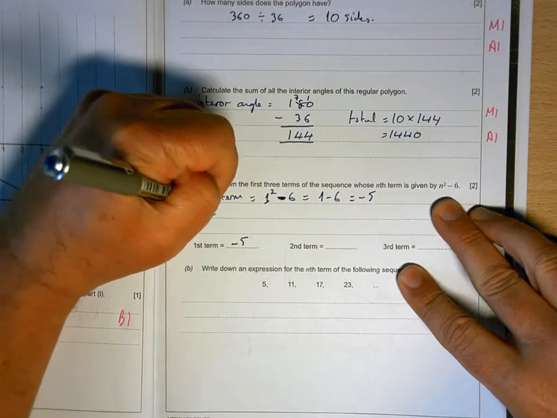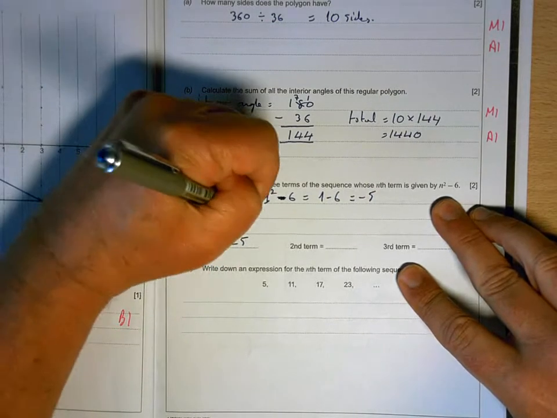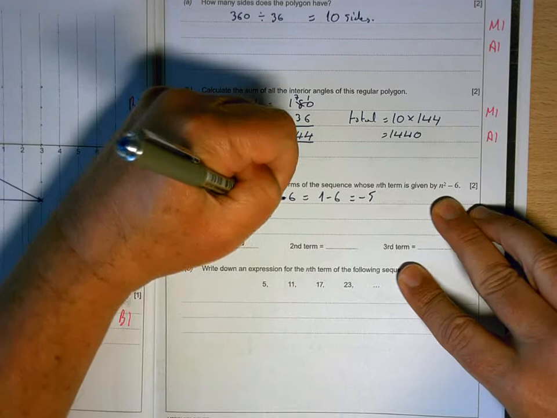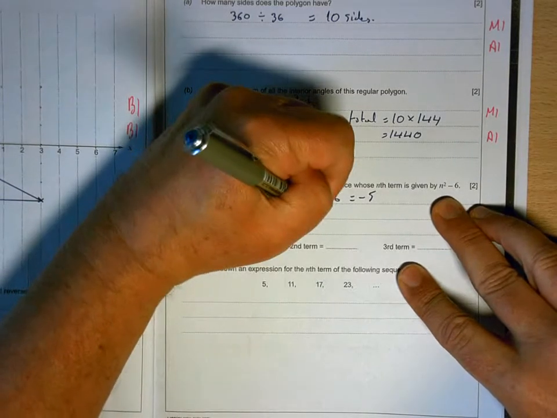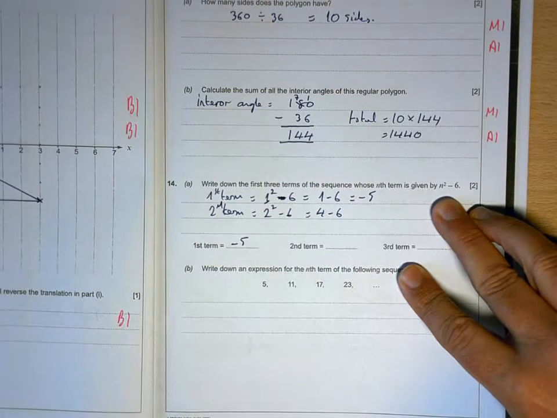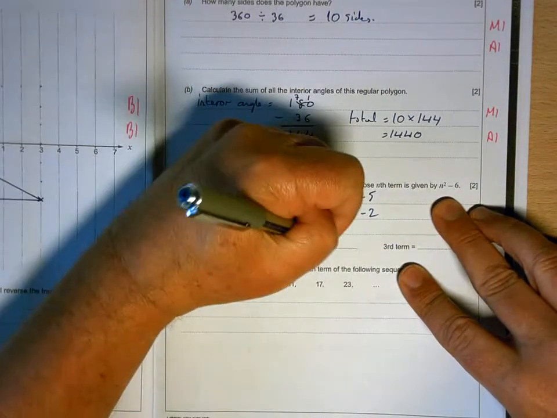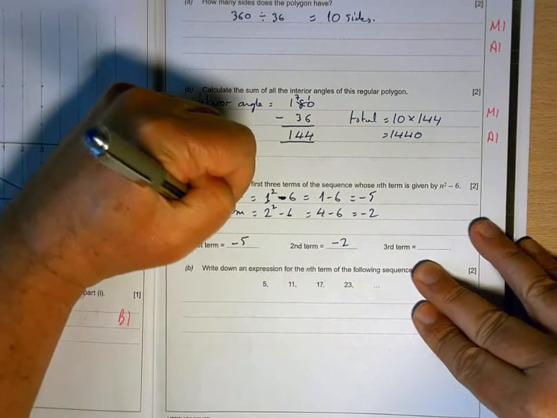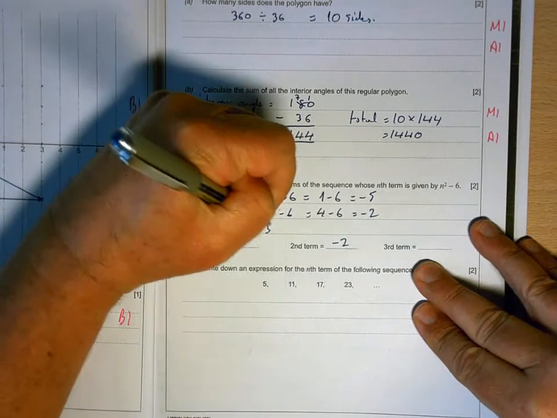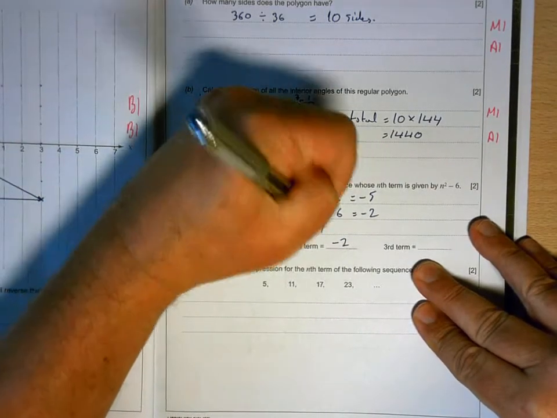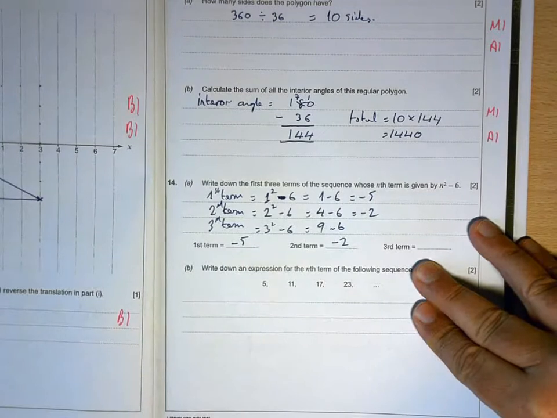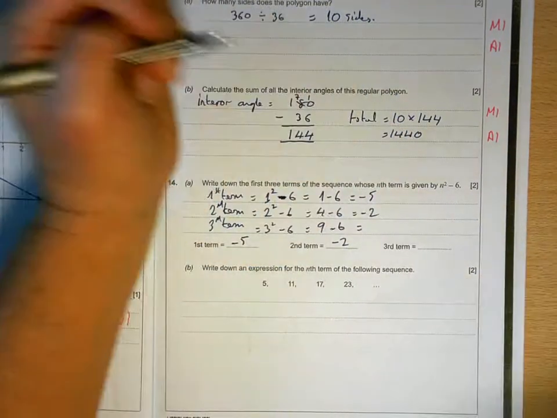For the second term, we replace the n with 2. 2 squared is 4, take away 6, -2. And the third term will be 3 squared take away 6, which will be 9 take away 6, which is 3.